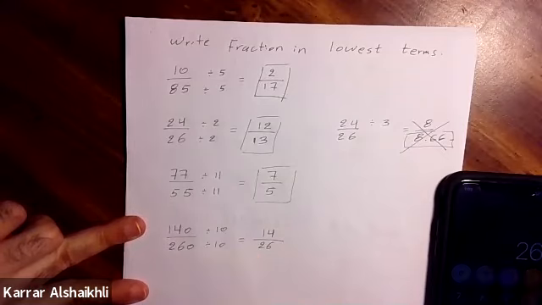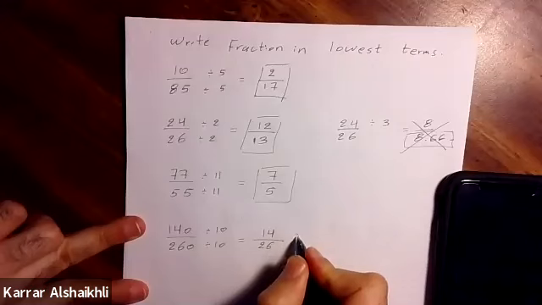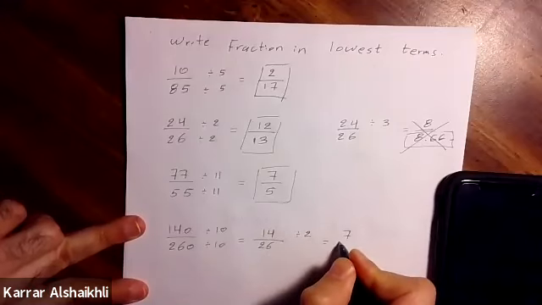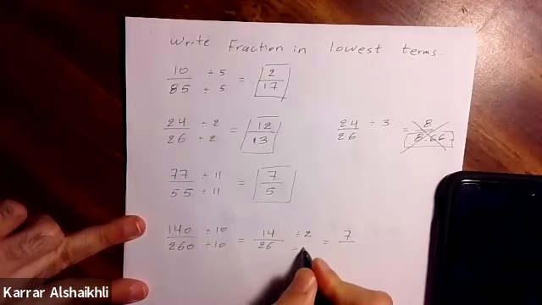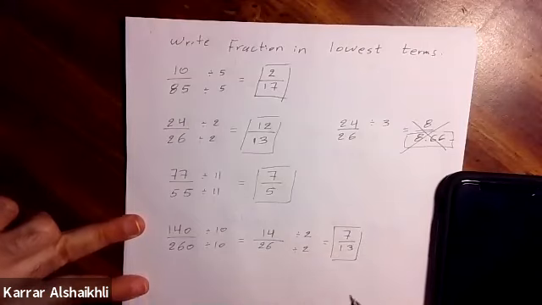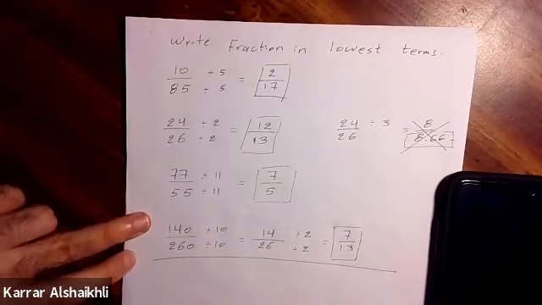Divide this one by 2. 14 divided by 2 is going to be 7. 26 divided by 2 is going to be 13. I can't simplify it anymore, so this is the solution.